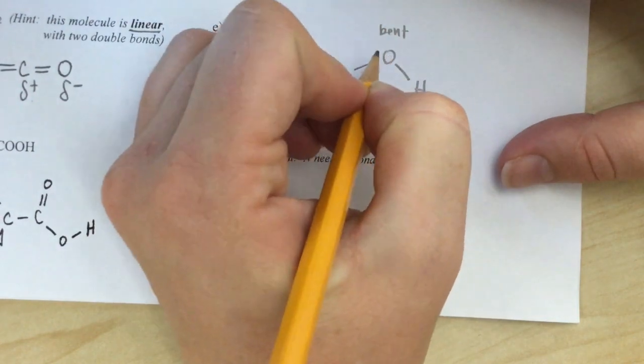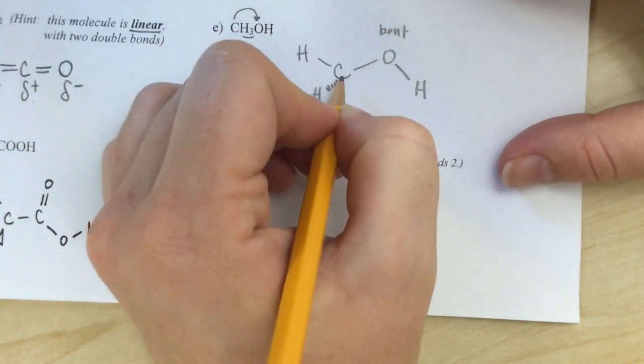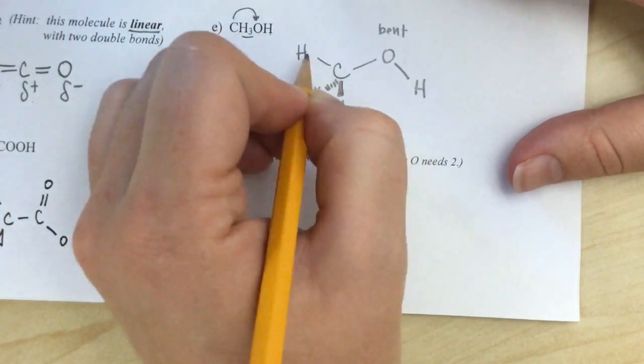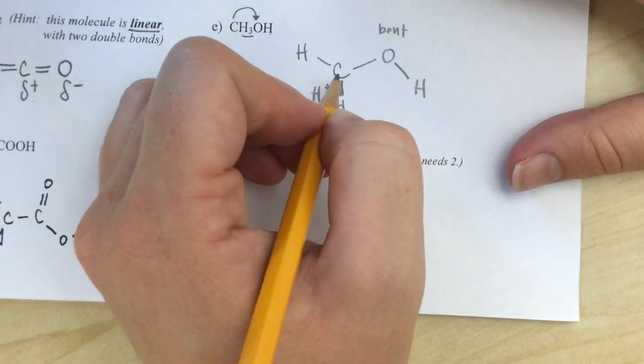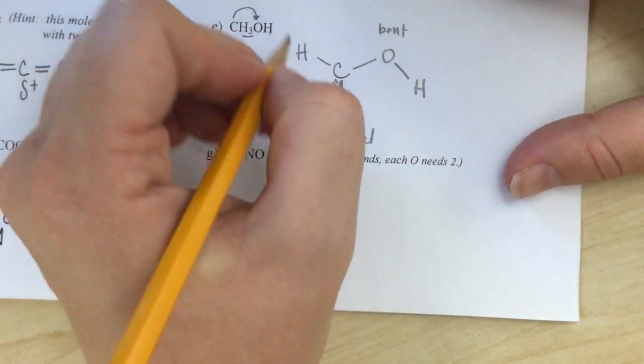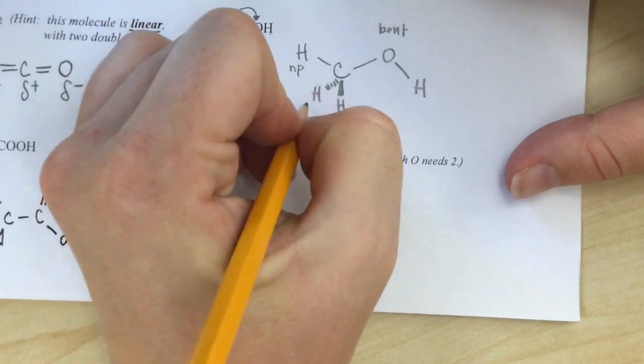And the last thing we need to do is do the polarity of our atoms. So hydrogen is usually nonpolar when bound to a carbon because their electronegativity difference is not large enough to create a pole. So our hydrogens are going to be nonpolar.